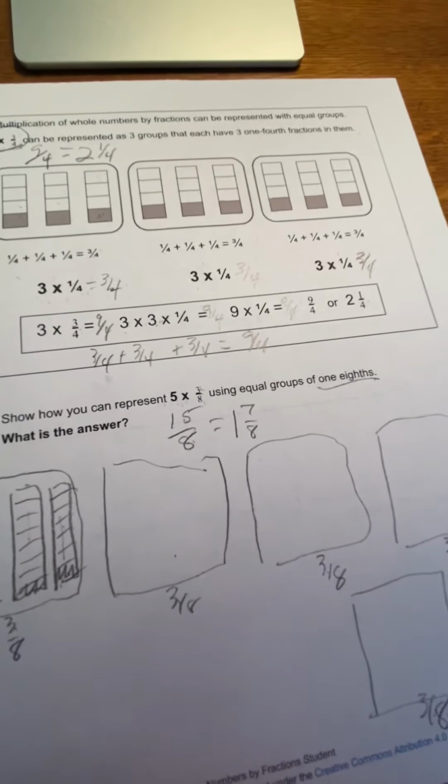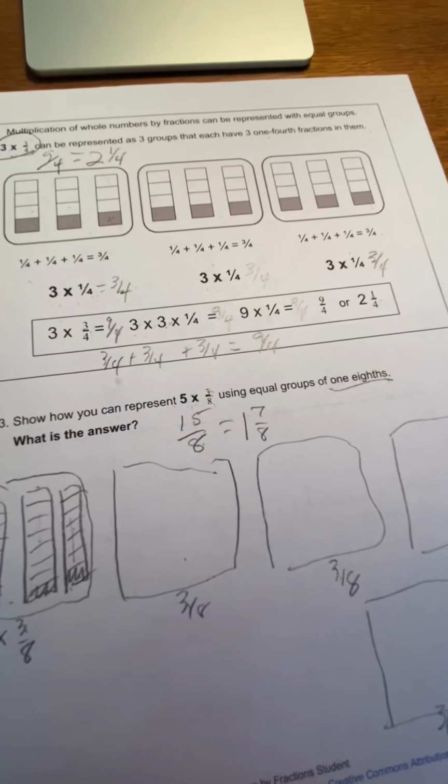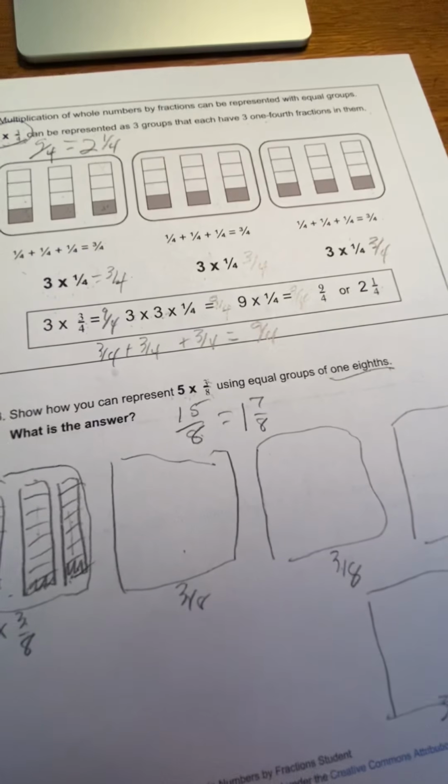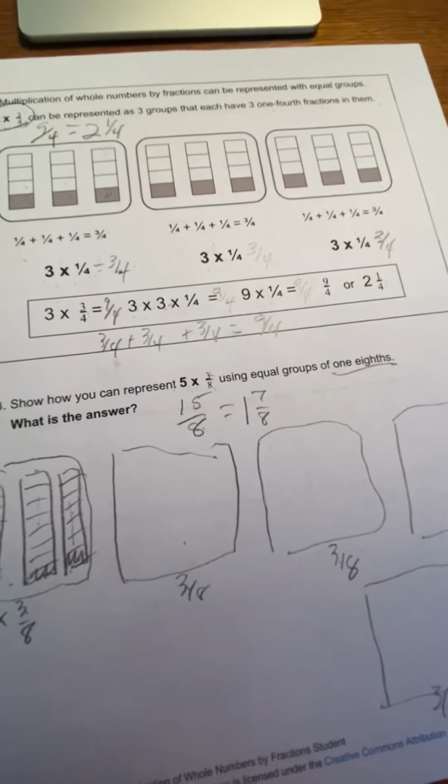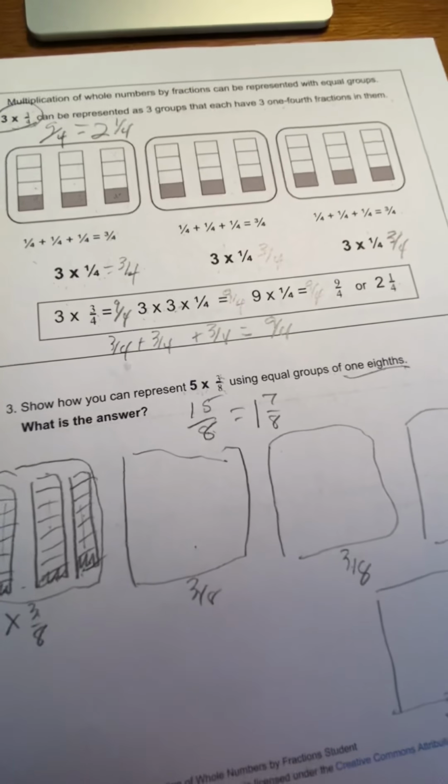So hopefully this made sense today, that fractions and multiplication can be done together through repeated addition. It can be done by drawing different groups, and it can be done by jumps on a number line. So that's pretty much the lesson for today.